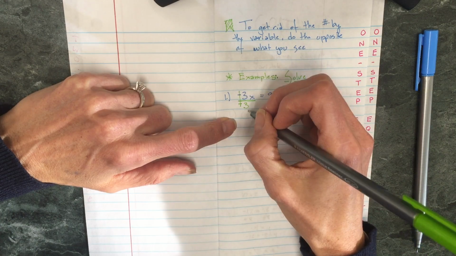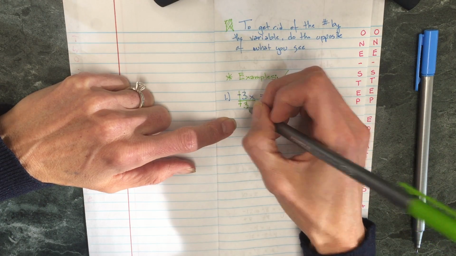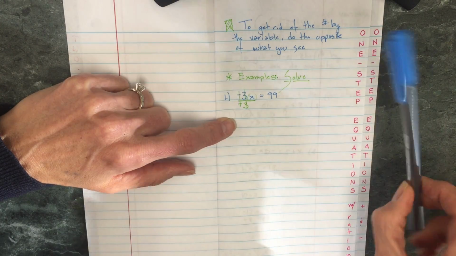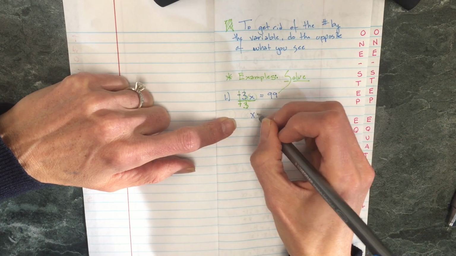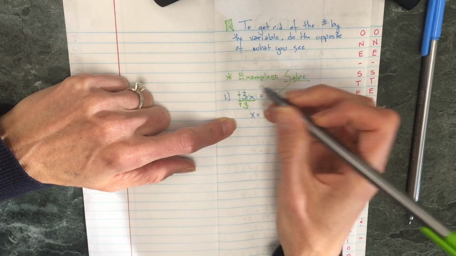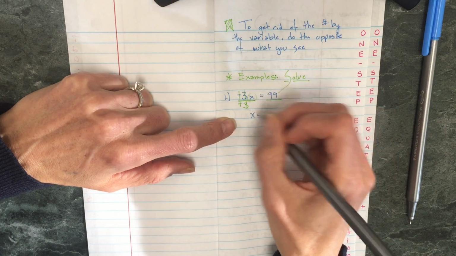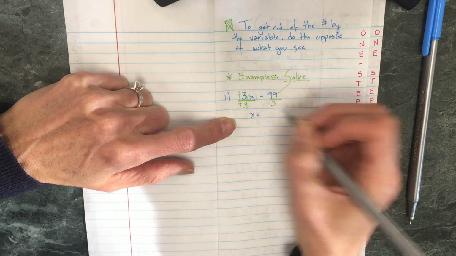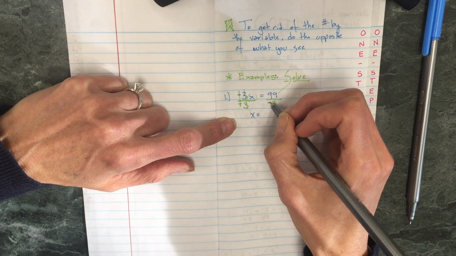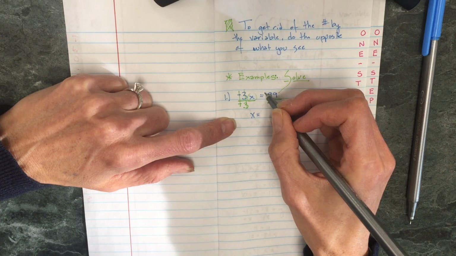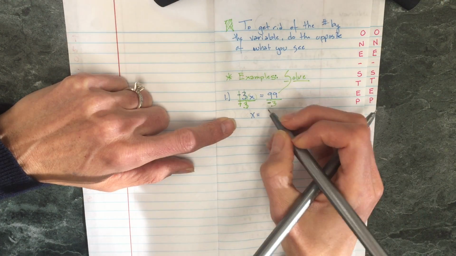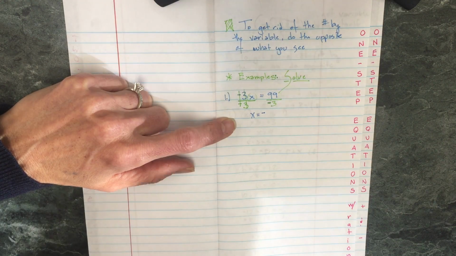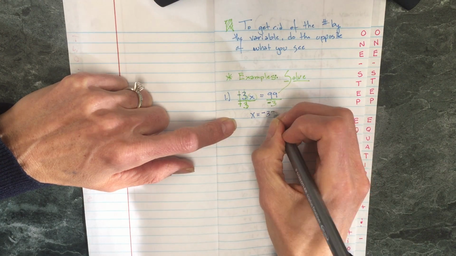When I divide by 3, the 3's cancel to just 1, and I'm just left with the x, which is what we want. So x equals, but don't forget, you have to keep the equation balanced. You do it to both sides. So I'm going to divide 99 by negative 3. I'm first of all going to think about my negative. So negative divided by a positive, my answer is certainly going to be a negative. And 3 goes into 99 33 times.